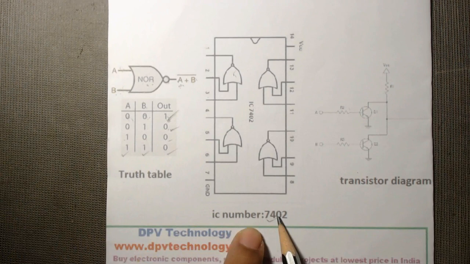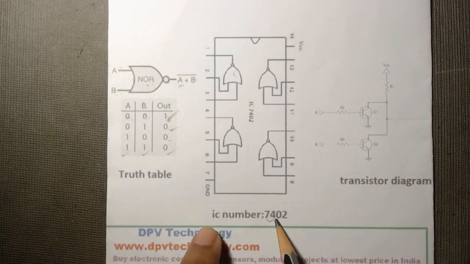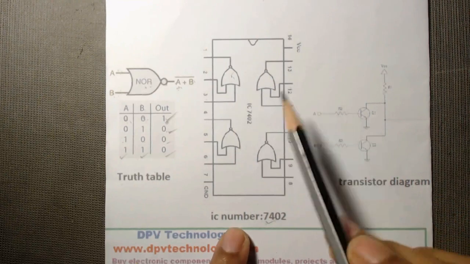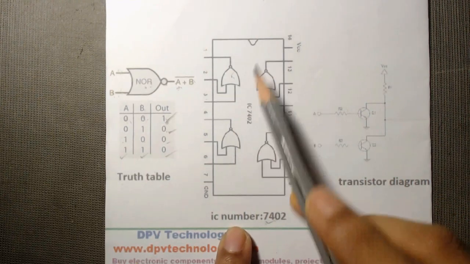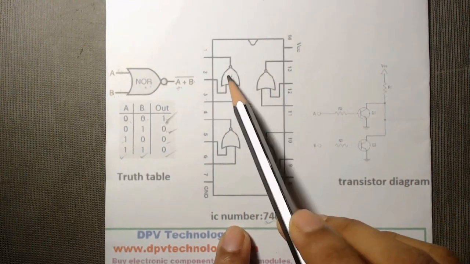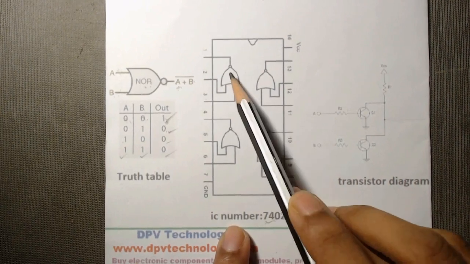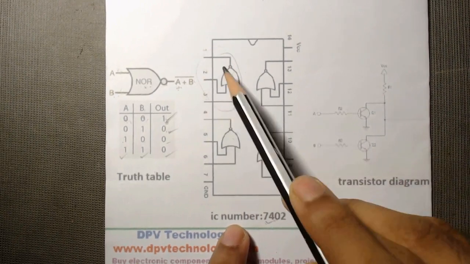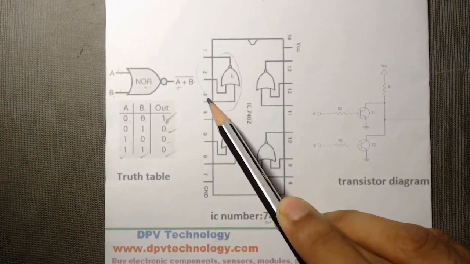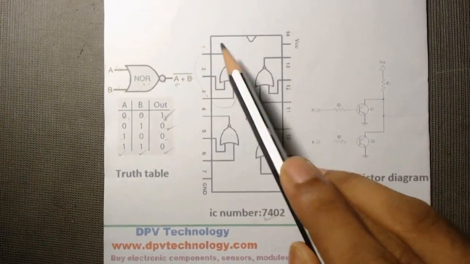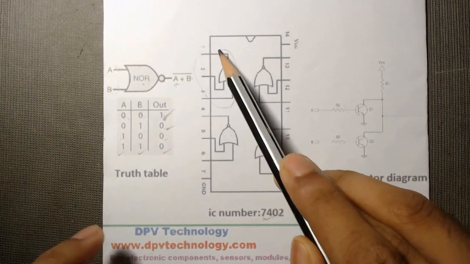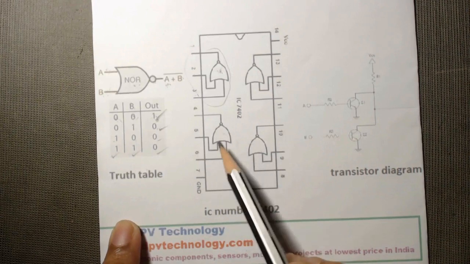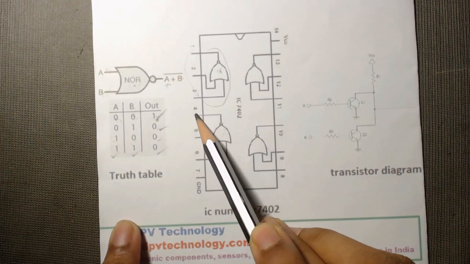Here is the IC number of a NOR gate, 7402. Here is the IC diagram of a NOR gate. From this IC diagram, we can see that a NOR gate IC has 4 NOR gates: 1, 2, 3, 4. So here is the first NOR gate. Pin number 2 and 3 are the inputs of this NOR gate and 1 is the output of this first NOR gate. Then pin number 5 and 6 are the inputs of the second and 4 is the output.